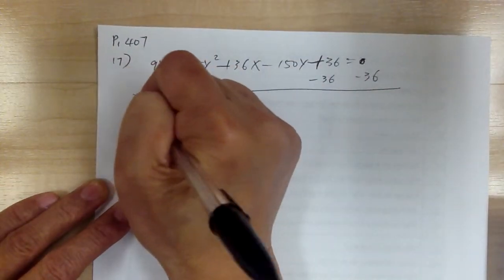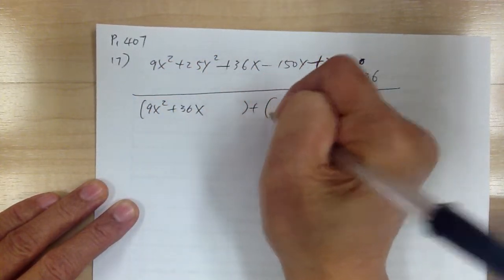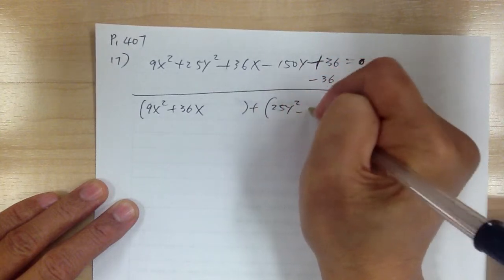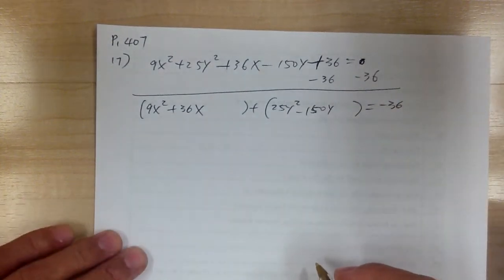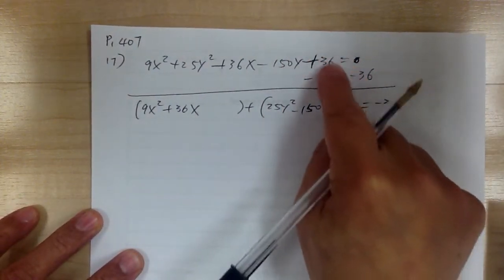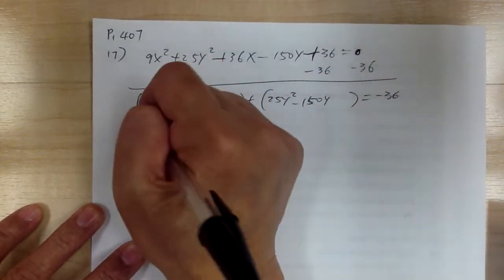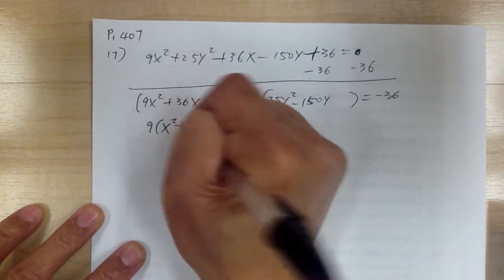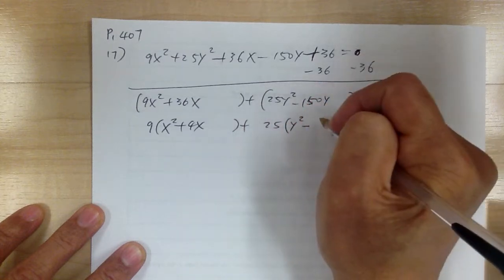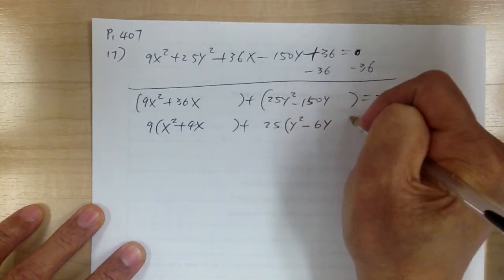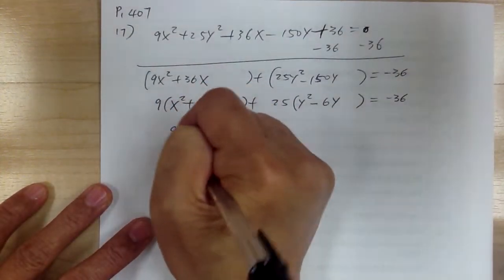And you want to group your variables, so 9x squared plus 36x plus 25y squared minus 150y equal to negative 36. Okay, so again, first you vacate that number, get rid of the number, and then after that you get your variables together. Then you have to go and factor. This one you can factor out the 25. Okay. Then after that, go and get your perfect square ready.